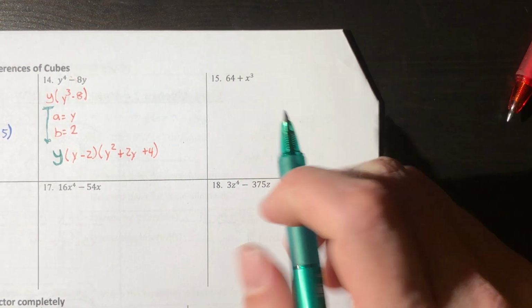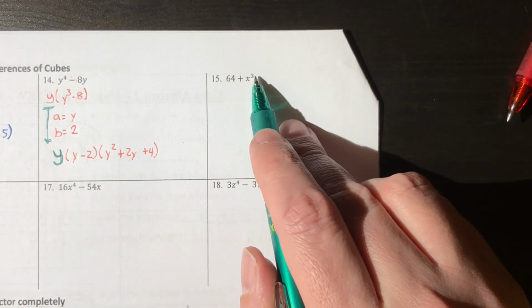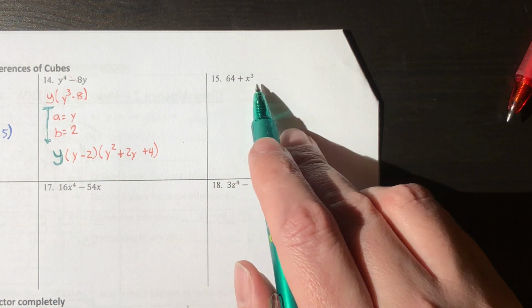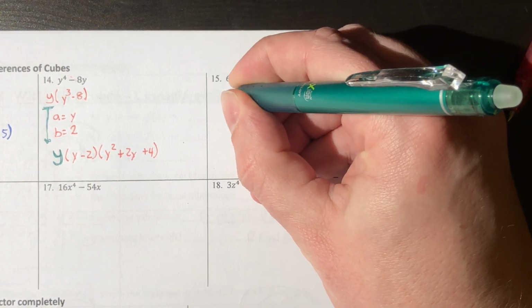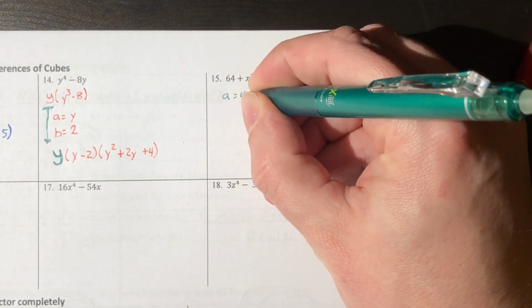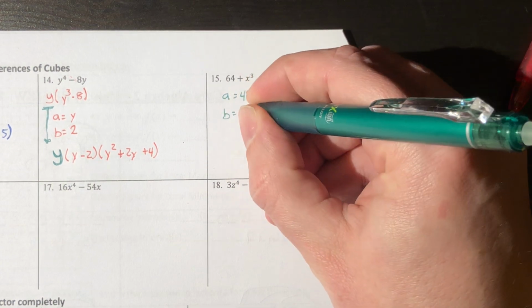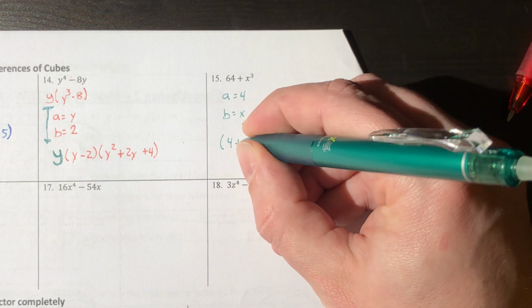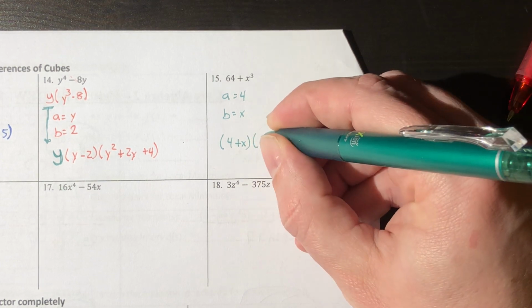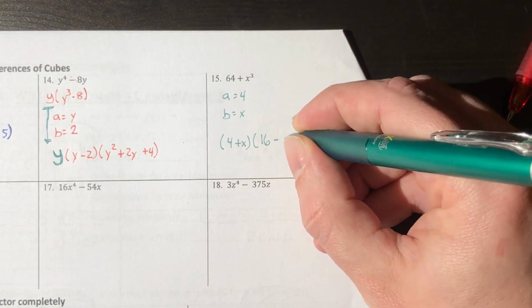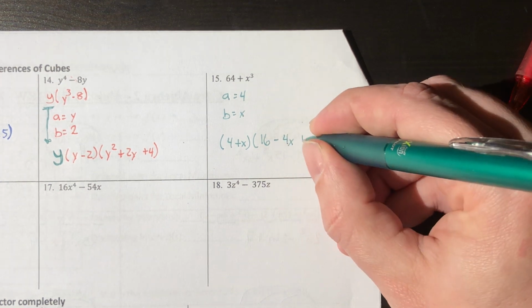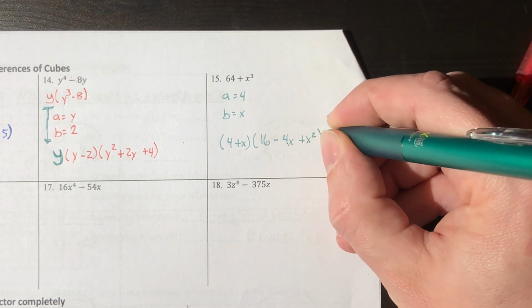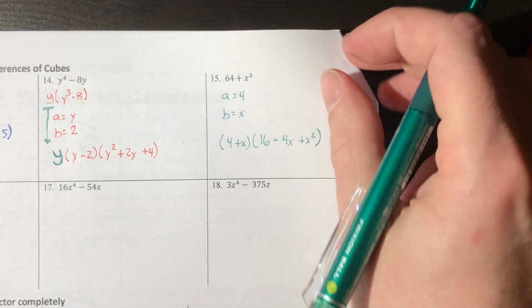For 15, it's okay that the variable isn't in front. I can have the variable behind. So my a value is 4, and my b value is x. So I've got 4 plus x, 16 minus 4x plus x squared.